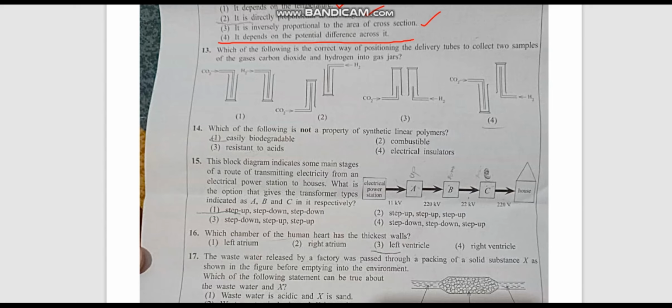Now hydrogen, you should know it is always downward displacement of water. Therefore it cannot be 1 and 2, because 1 and 2 show hydrogen by upward displacement of air. That's wrong. Carbon dioxide is the upward displacement of air. Therefore the answer is the fourth one.